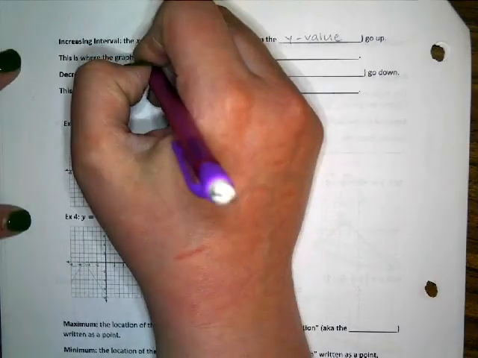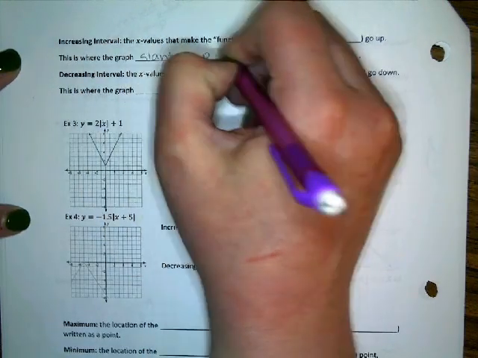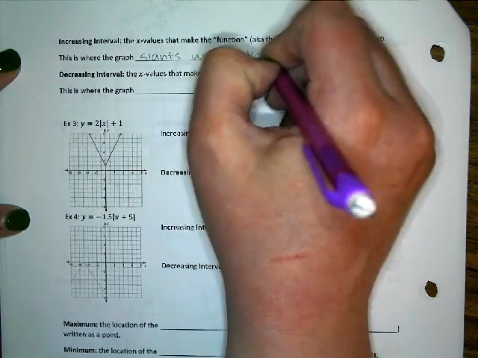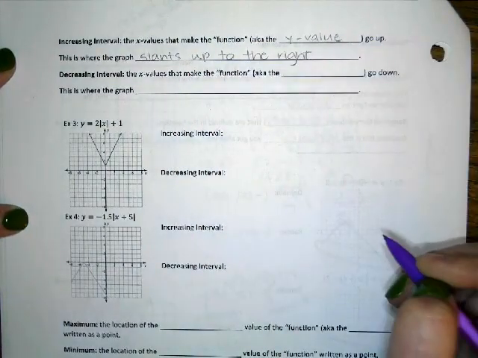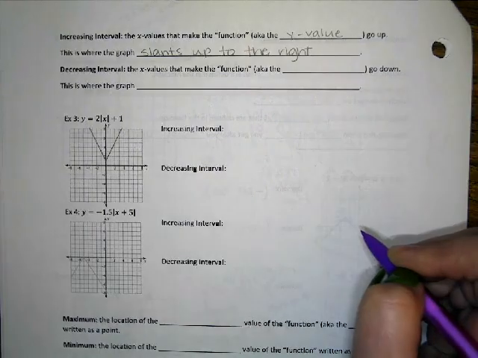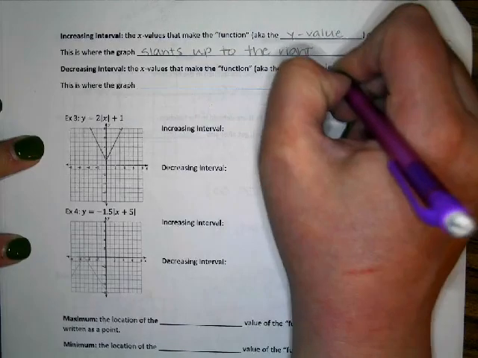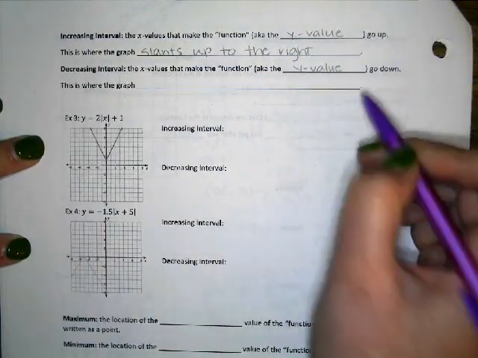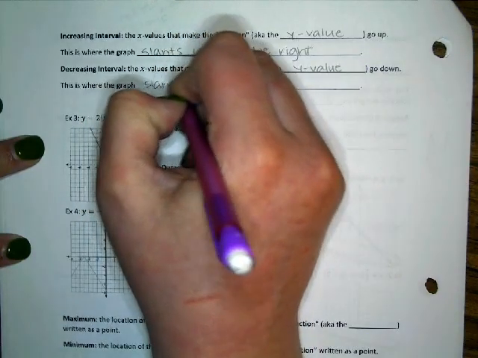This is where the graph slants up to the right. The decreasing interval is where the x values make the function, aka the y value, go down. This is where the graph slants down to the right.